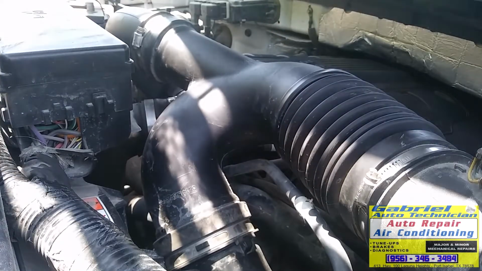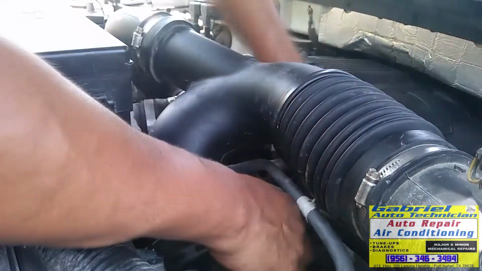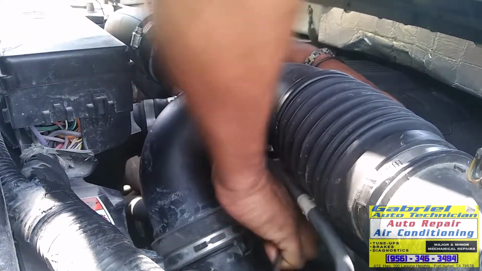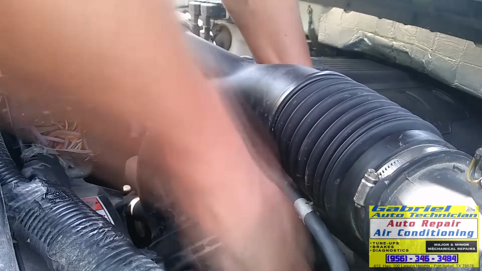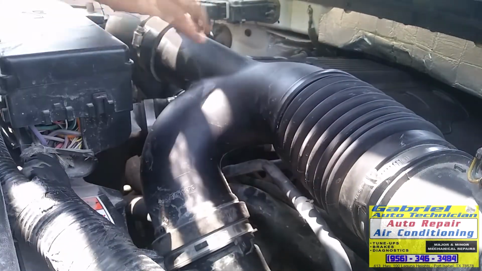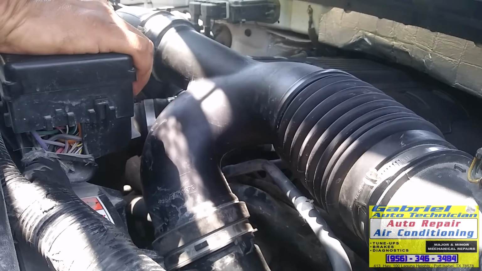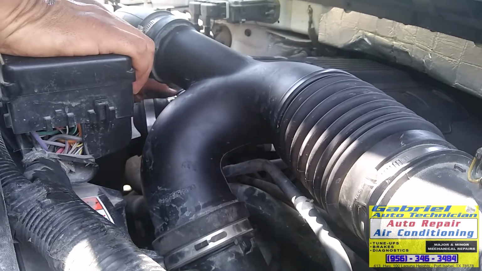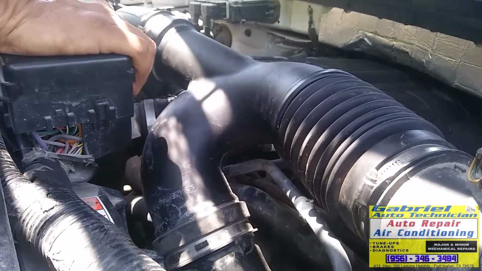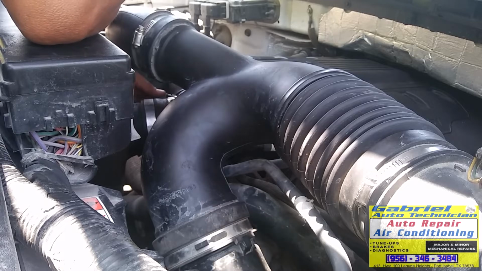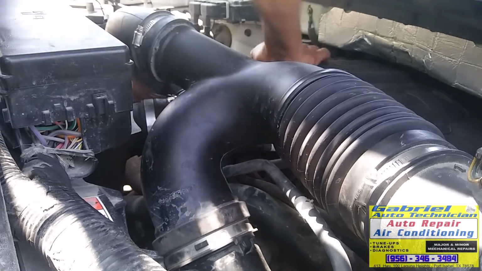All right. Sounds good. Nice and tight. Now let's connect the connector. Right. Let's connect the battery.